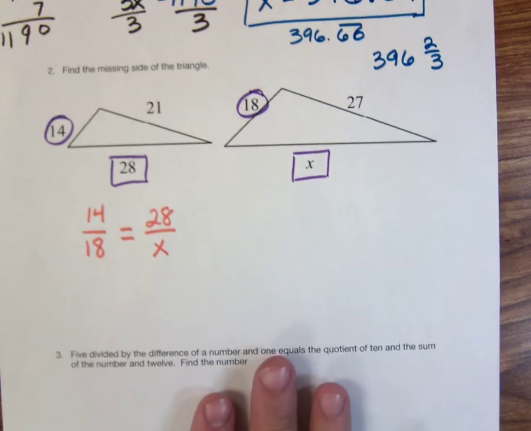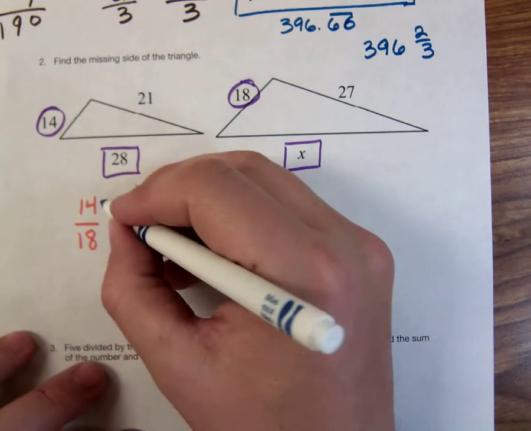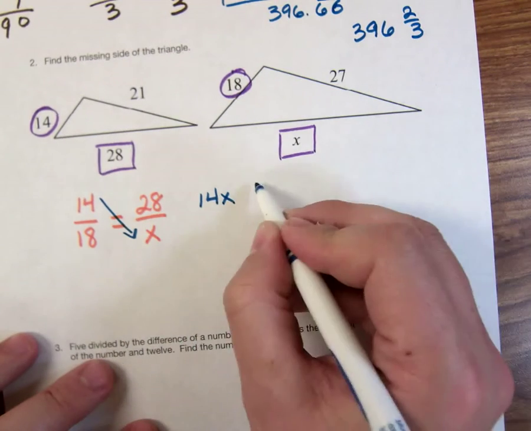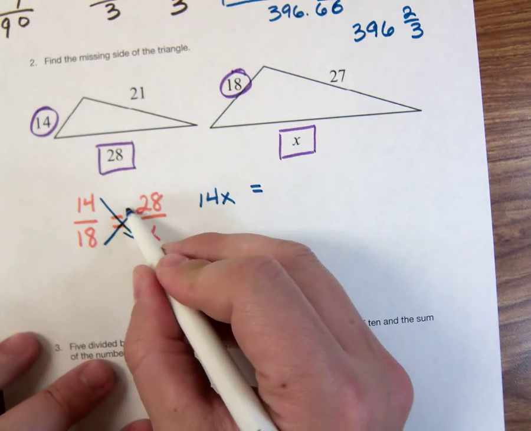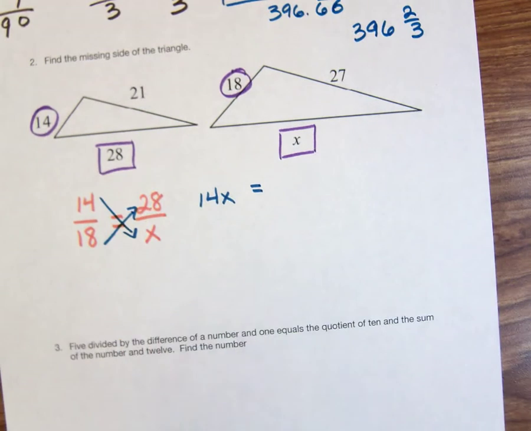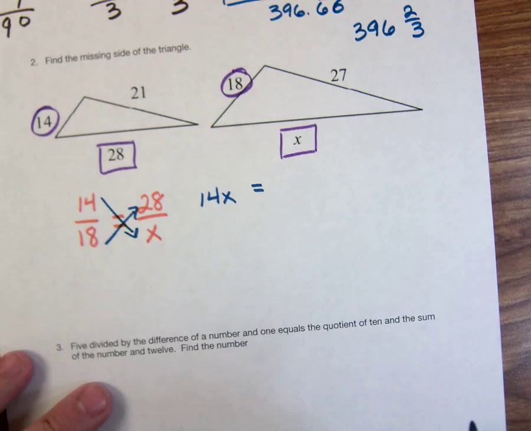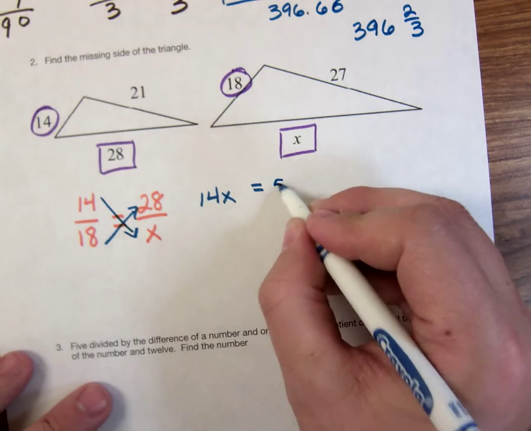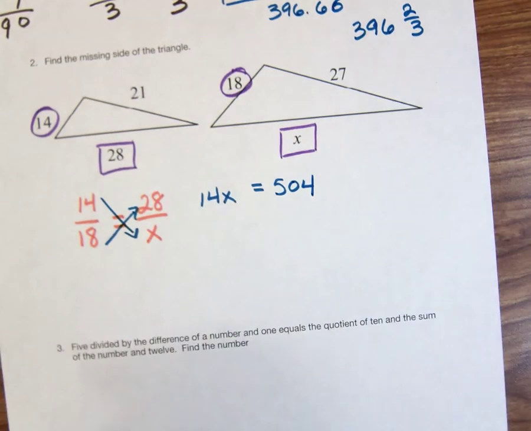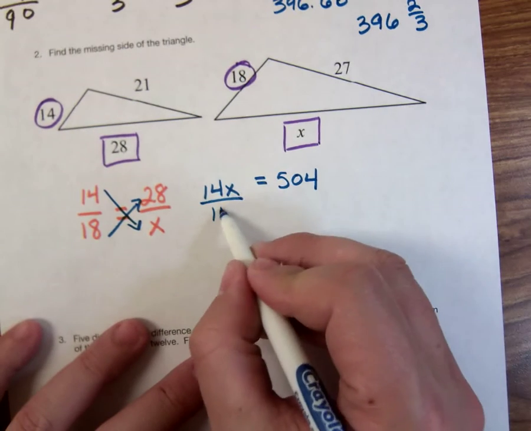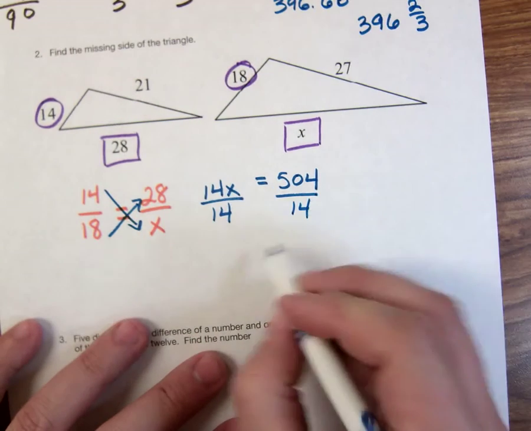And now I cross multiply. So 14 times x is 14x. And then 18 times 28 is, I'm just going to go ahead and work this out. I'm definitely not going to wait for somebody to calculate. 504, that's what I got. And so the next step then would be to divide both sides by 14. And this one comes out to be a whole number, 36.